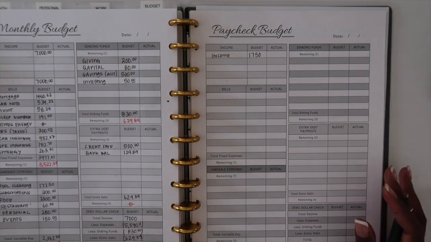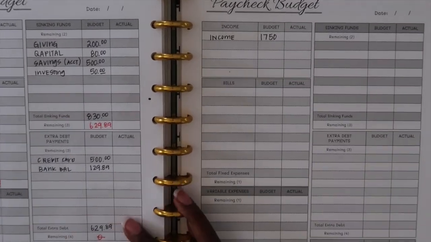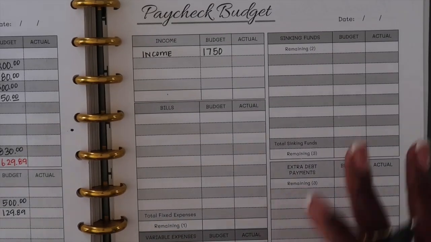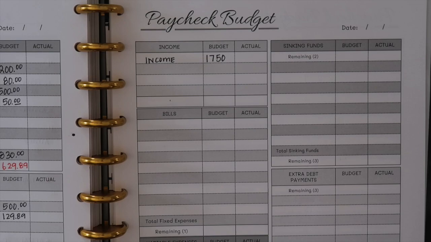So I'll zoom you in, and basically this is me just taking each week from my monthly budget and breaking it down.